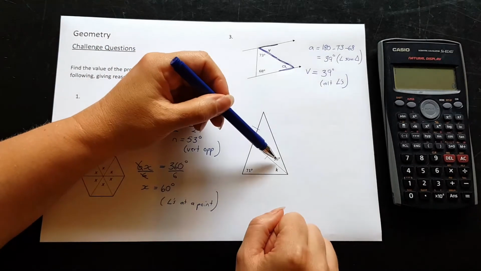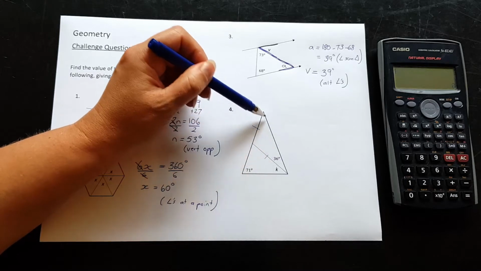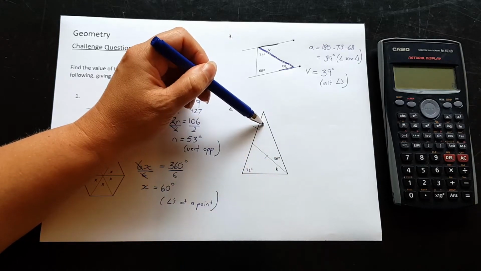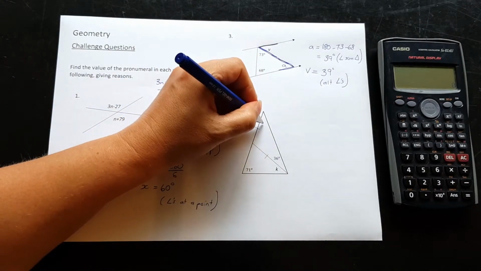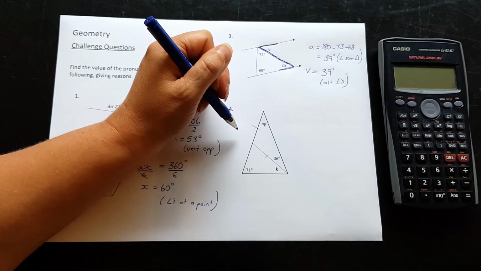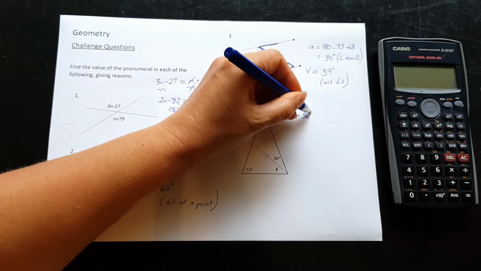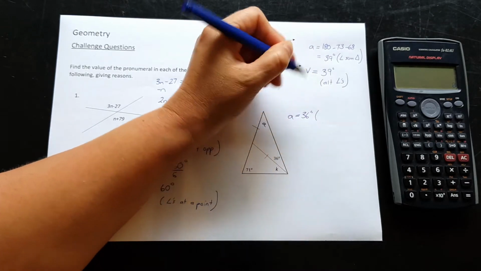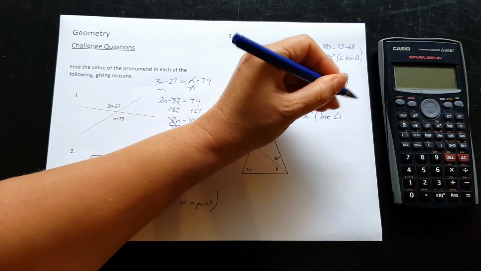But we do know that this one and this one, we have an isosceles triangle going this way. So that means that this angle, which again, I should probably give it a label, I'll give it A. I do know that A is going to have to be equal to 36. Okay, A is equal to 36 degrees because of the isosceles triangle.